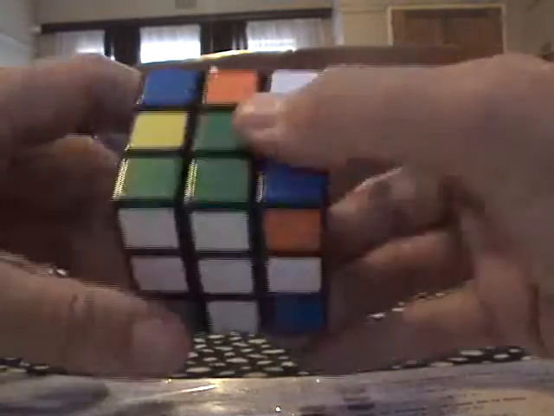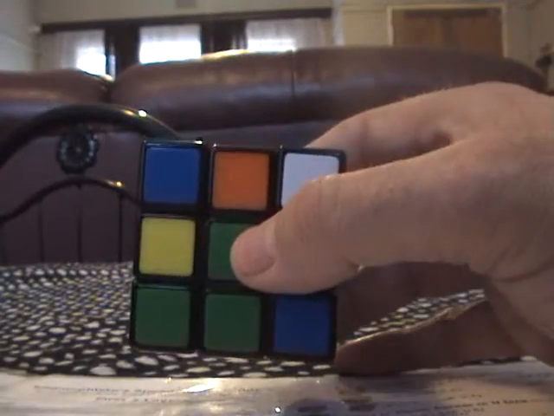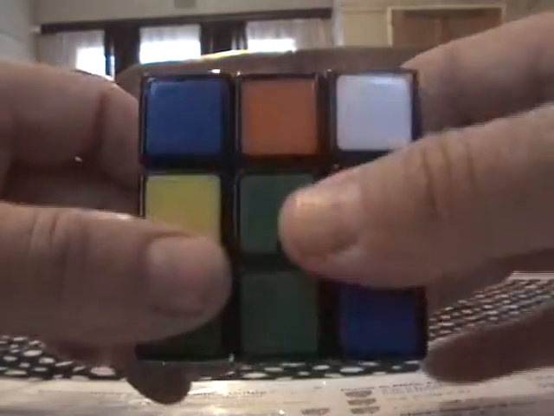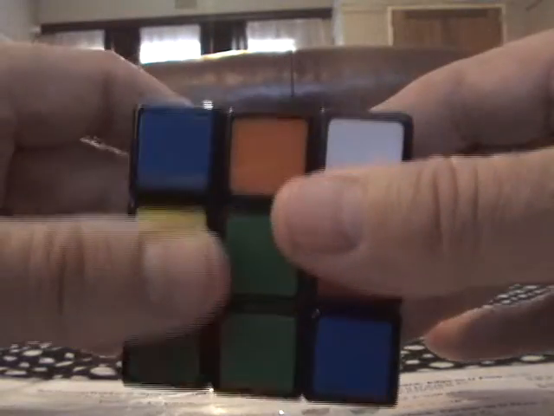Like I explained before, the purpose of my series of videos is to show you my practical approach to the Friedrich set of algorithms, which you can download from the batmephisto.com site, or you can just Google Batmephisto speed cubing guide and you will get an article that will give you the algorithms that you need for the first two layers as well as for the third layer based on the Friedrich method.